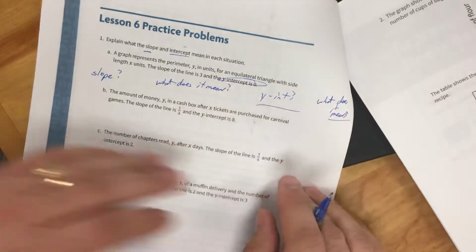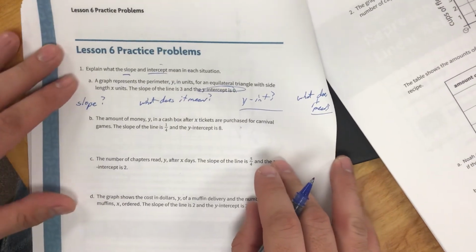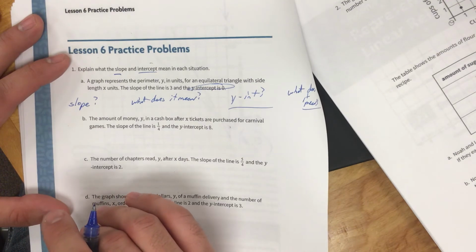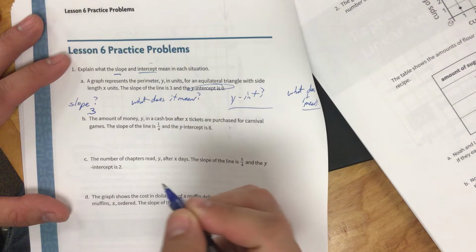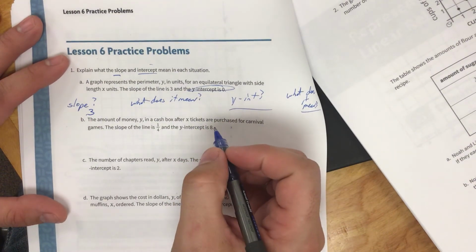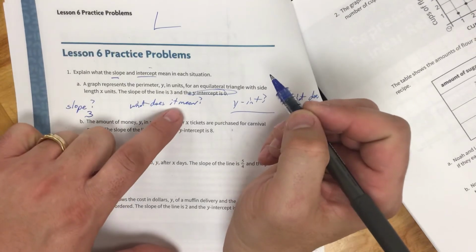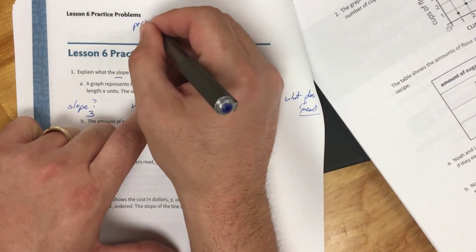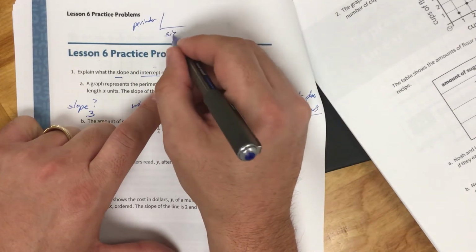So since we already wrote all over the first one here, let's do that together. Graph represents a perimeter y in units for an equilateral triangle with side length of x, the slope is 3. And the y-intercept is 0. So if you want to graph this, you certainly can. It says y is the perimeter. And this would be the side length, so we're talking triangle.